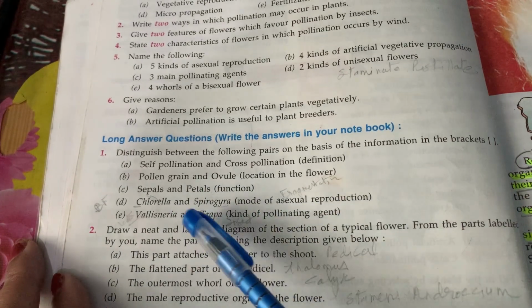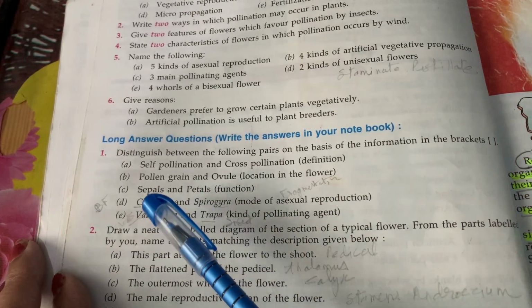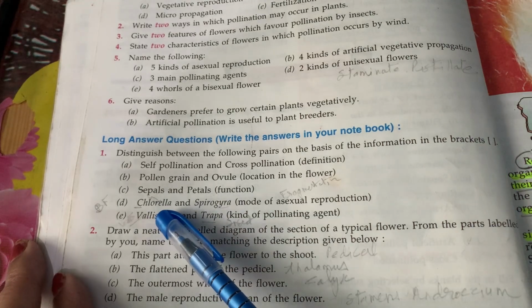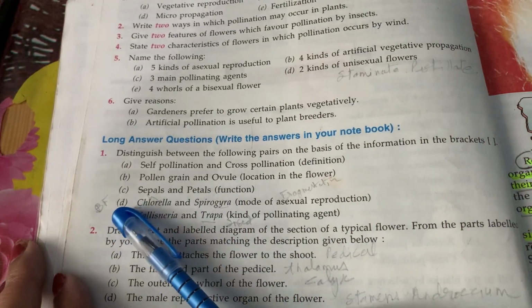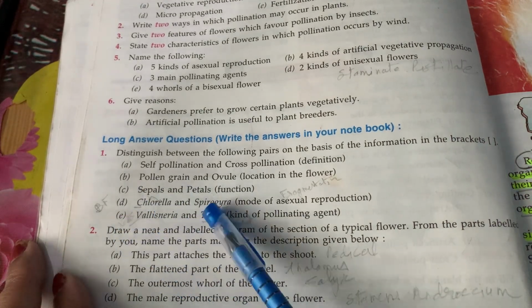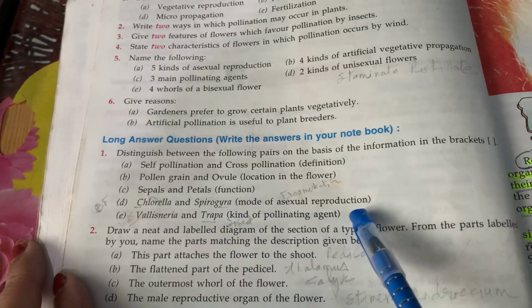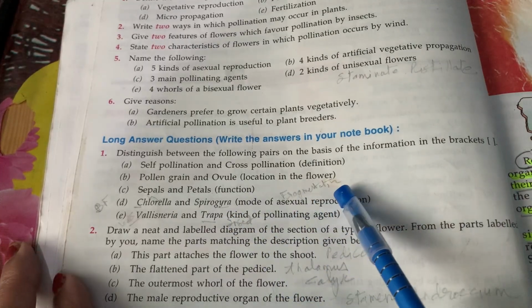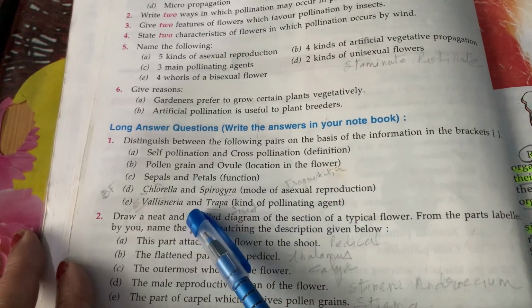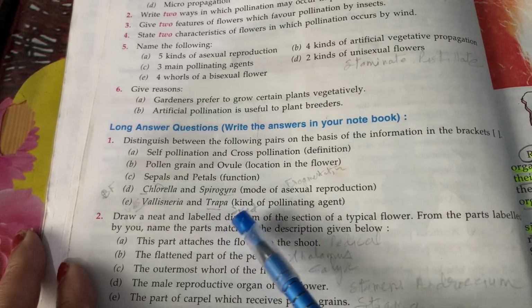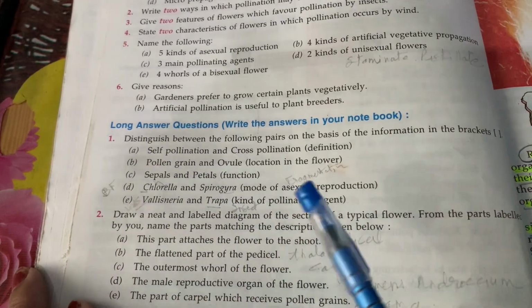Mode of asexual reproduction: Chlorella. In Chlorella, asexual reproduction takes place through binary fission. Spirogyra: asexual reproduction takes place through fragmentation. Vallisneria and Trapa are both aquatic plants, but the pollinating agents are different.